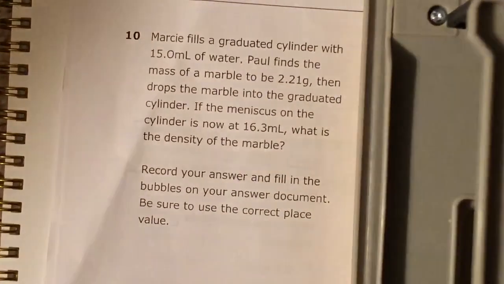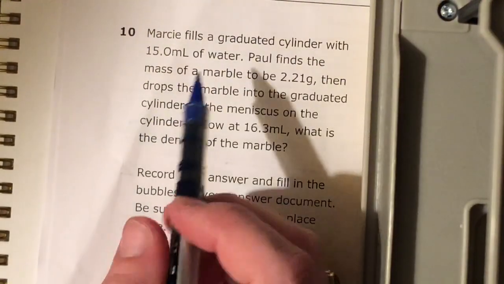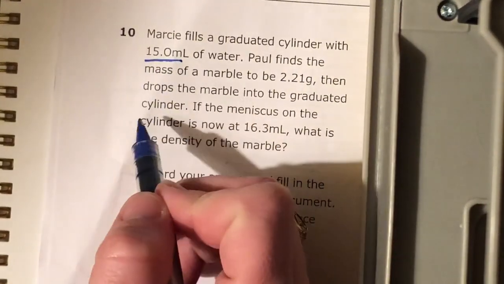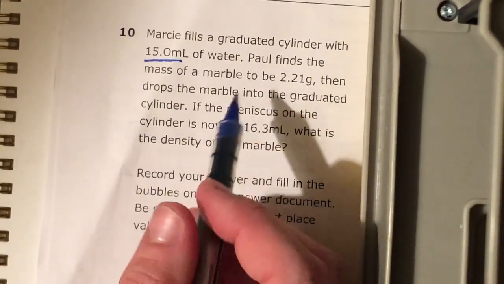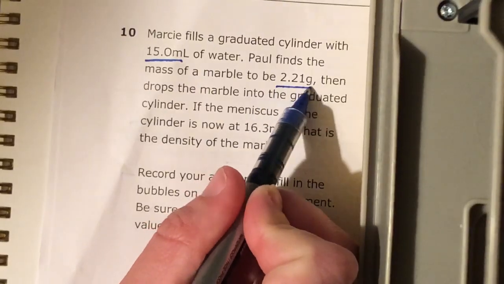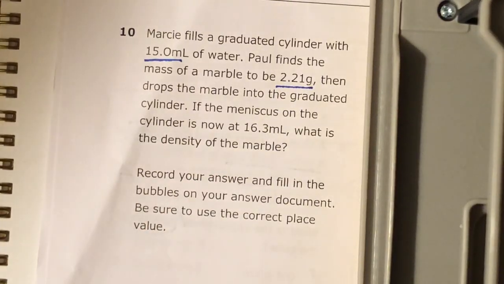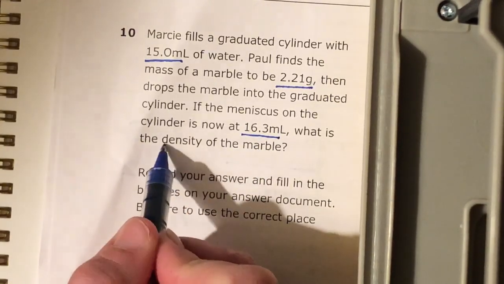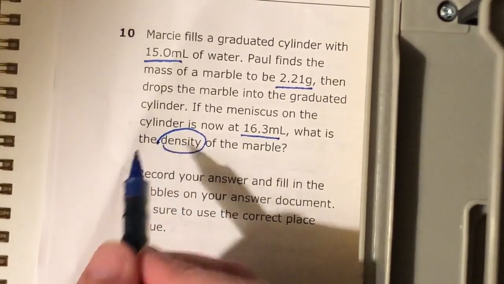Number 10. Marcy fills a graduated cylinder with 15 milliliters of water. Paul finds the mass of a marble to be 2.21 grams, then drops the marble into the graduated cylinder. If the meniscus on the cylinder is now at 16.3 milliliters, what is the density of the marble?